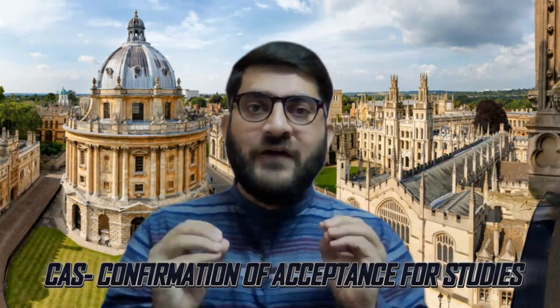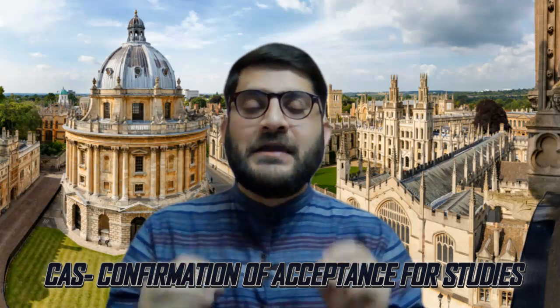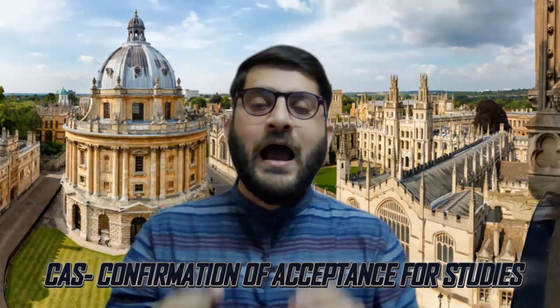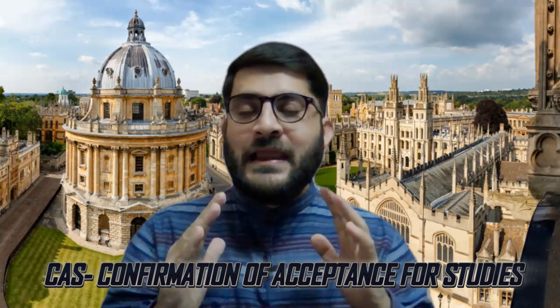So what is a CAS? CAS is basically confirmation of acceptance for studies. That is a letter issued by the universities in the UK after you have confirmed your place in any one of the universities. Basically, when you apply for admission to the UK universities, they may issue you a conditional or unconditional offer letter. If you are issued the unconditional letter, then it is fine. You may proceed further. But if you are issued a conditional letter, you will need to convert that into an unconditional offer letter by satisfying the conditions mentioned in the conditional letter.